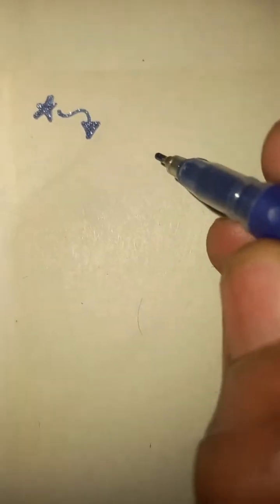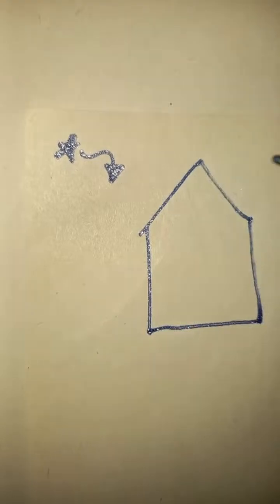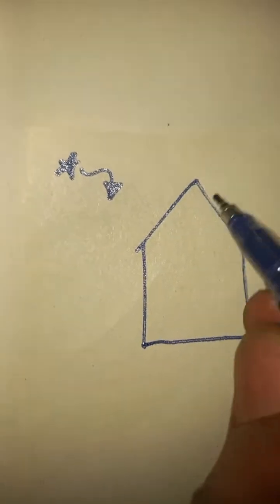Here I start to tell about how to find the area when they have given compact shapes. Here they have given a square, this house shape. How do we find the area of this house shape?